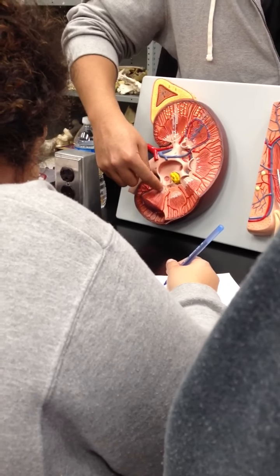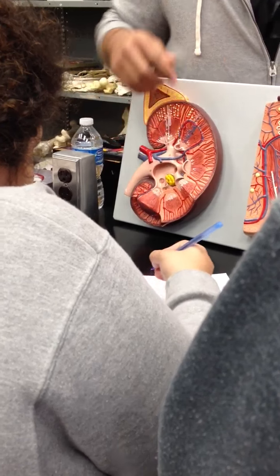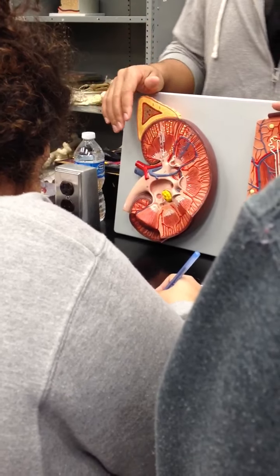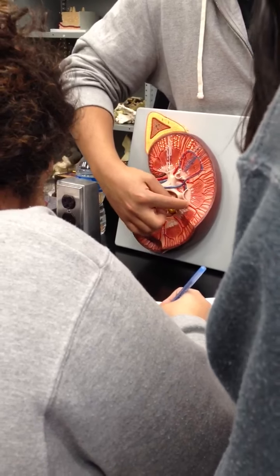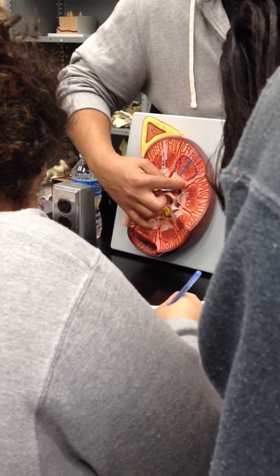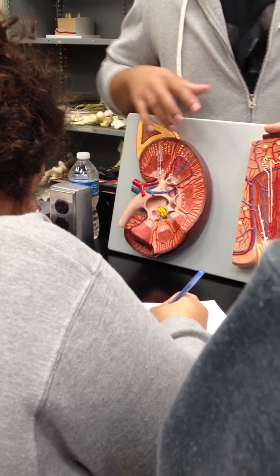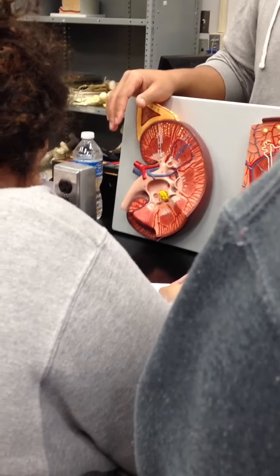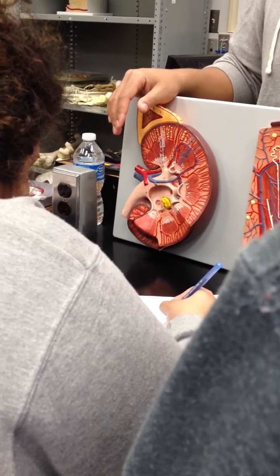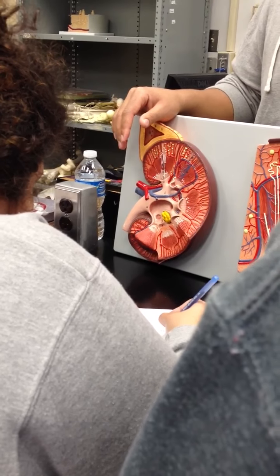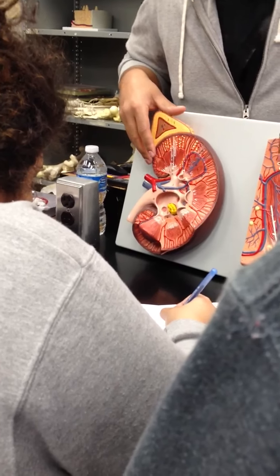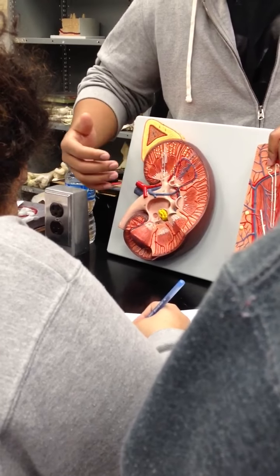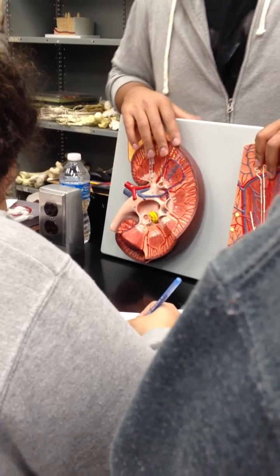The tips of the renal pyramids, the lighter white areas, those are called renal papilla. Important because we'll look at something that passes through there. And if you notice that there are extensions of the cortex that come down in between those renal pyramids, those are renal columns. So renal columns are extensions of the cortex that go into the renal medulla. Okay, so cortex, medulla, renal pyramids, renal columns, renal papilla so far.